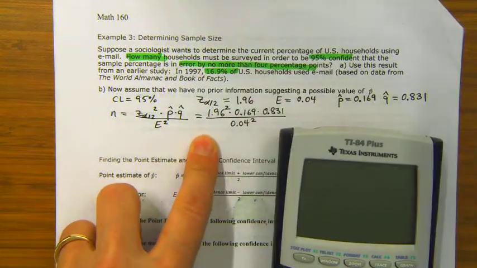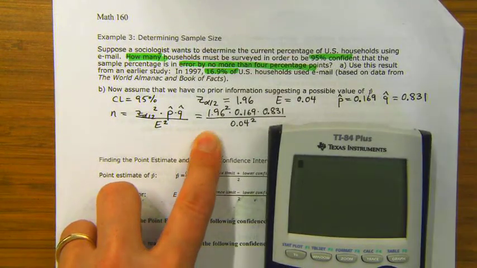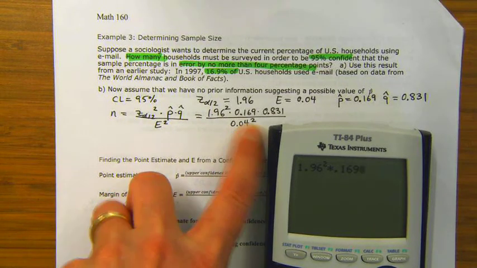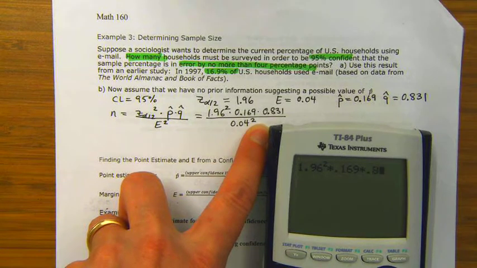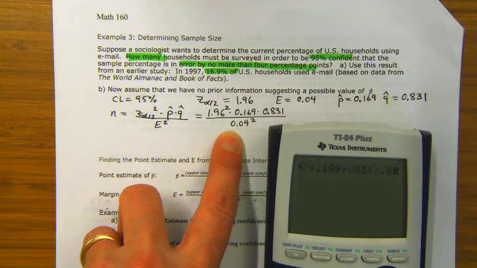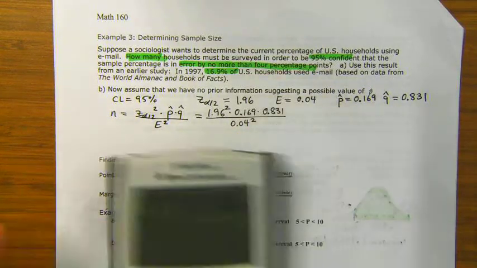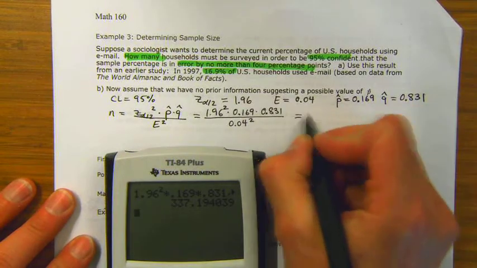So we can enter all this at once into our calculator. 1.96 squared times 0.169 times 0.831, and all that divided by 0.04 squared. Says we have a sample size of 337.19.